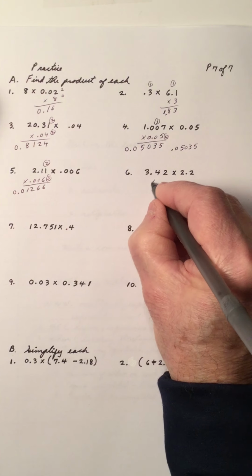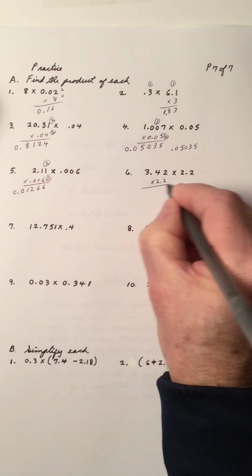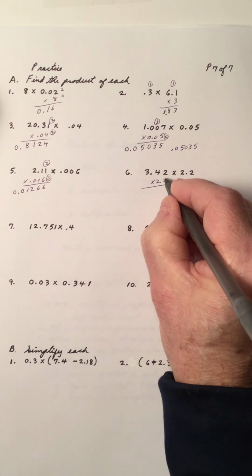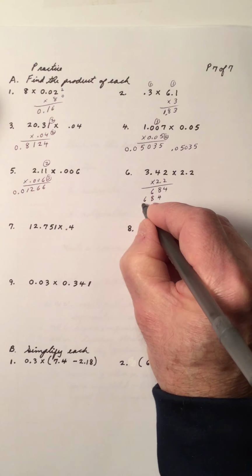And we're multiplying by 2.2. 2 times 2 is 4. 4 times 2 is 8. 3 times 2 is 6. Multiply again, but move over 1. 2 times 2 is 4. 4 times 2 is 8. And it's the same digits again.